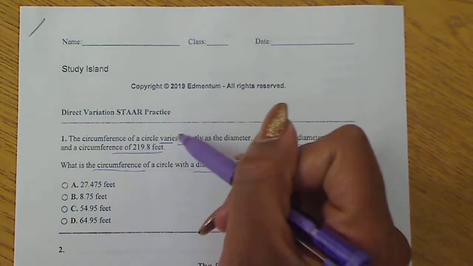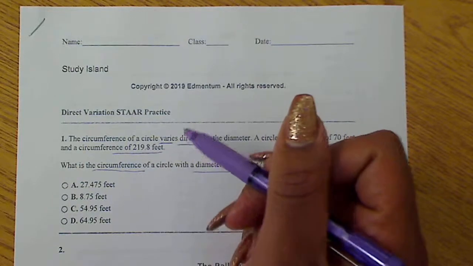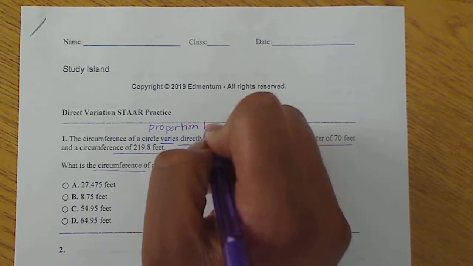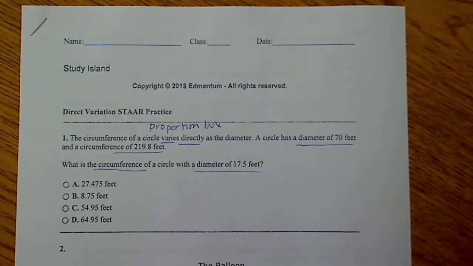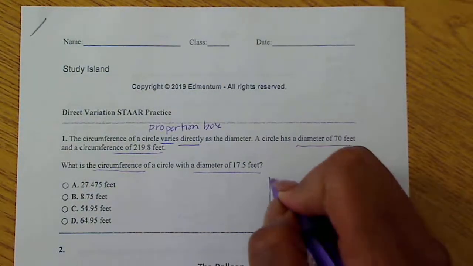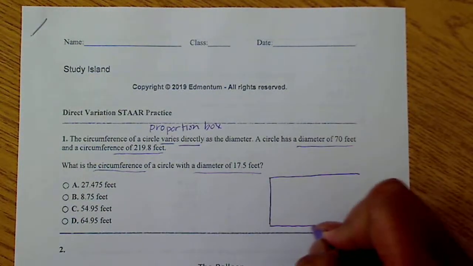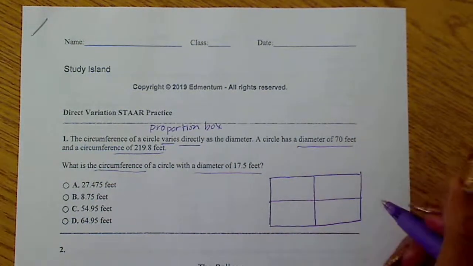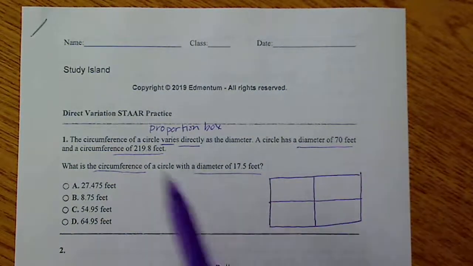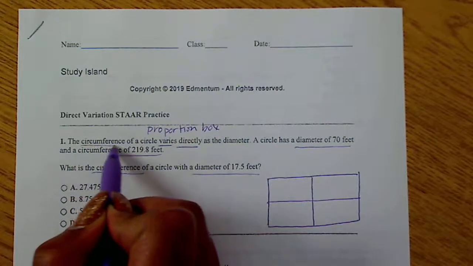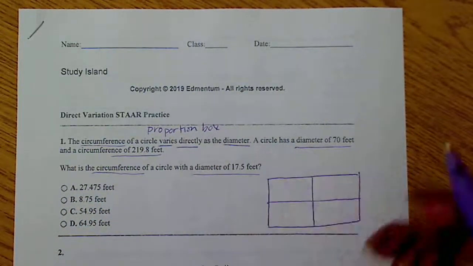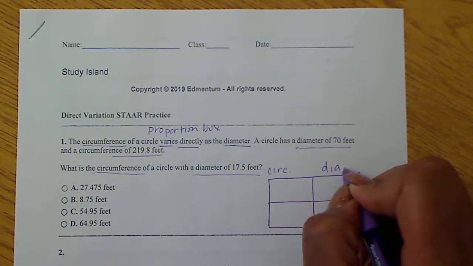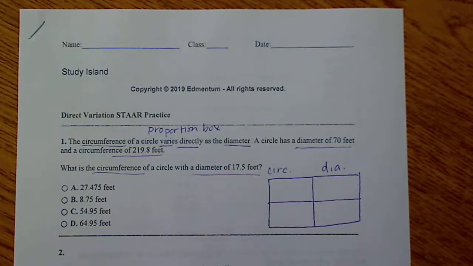So the key terms right here, varies directly. That lets us know we're going to set up a proportion box. Anytime I see varies directly, I know I need to set up a proportion box. What am I comparing? I have the circumference varies directly as the diameter. So I have circumference, diameter. I'm just going to abbreviate because those are long words and I ain't got time for all that.